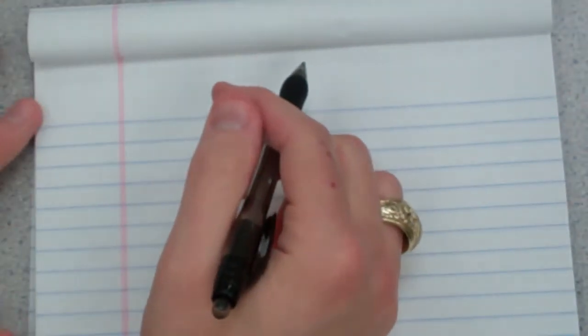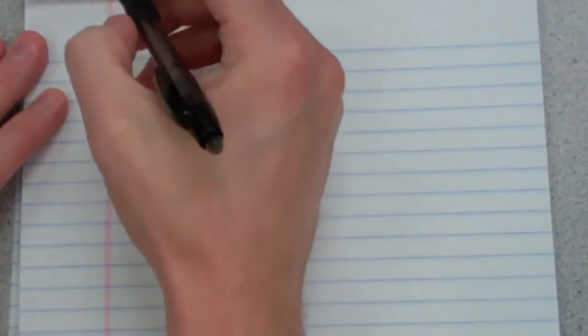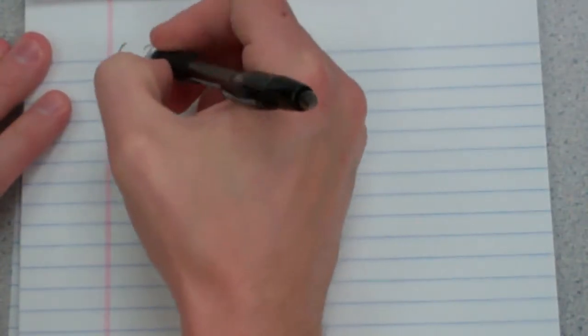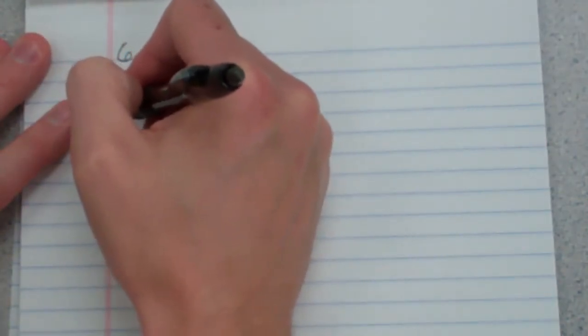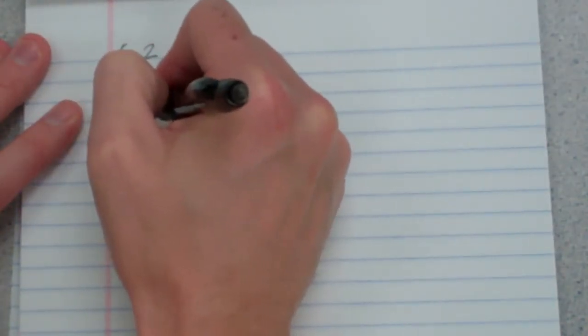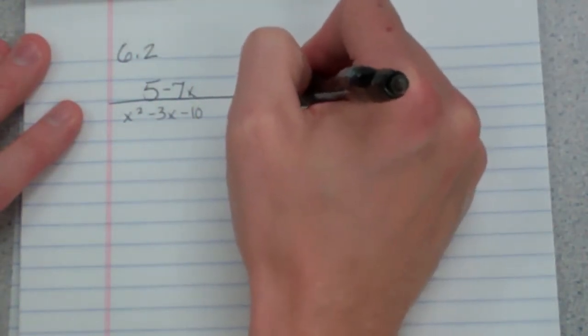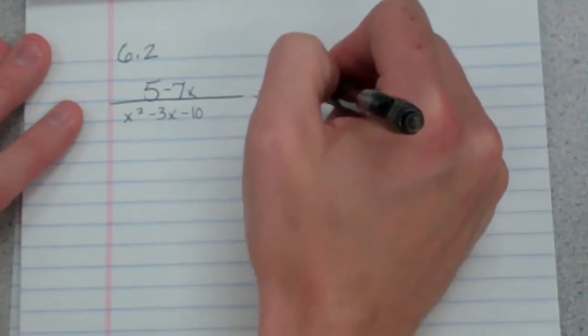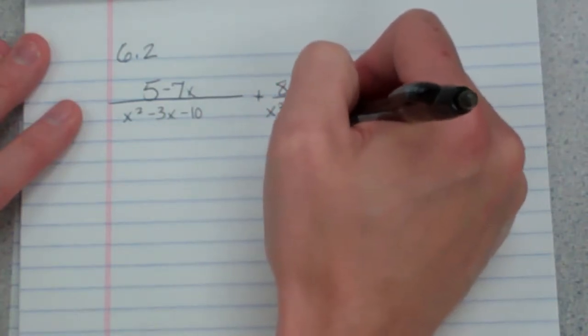Now, we're going to move on. I'm going to do 3 questions from section 6-2. 5 minus 7x divided by x squared minus 3x minus 10 plus 8x minus 3 divided by x squared minus 3x minus 10.